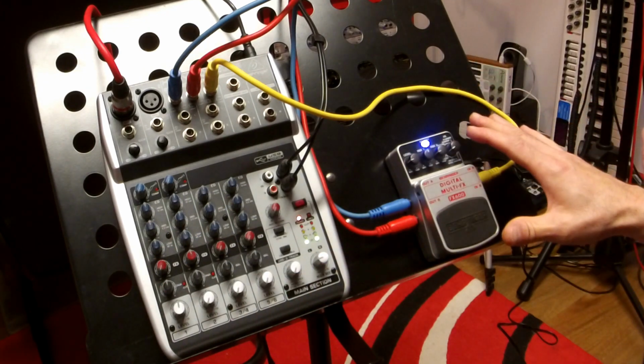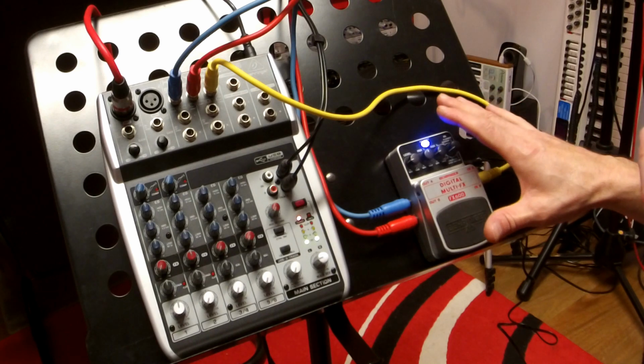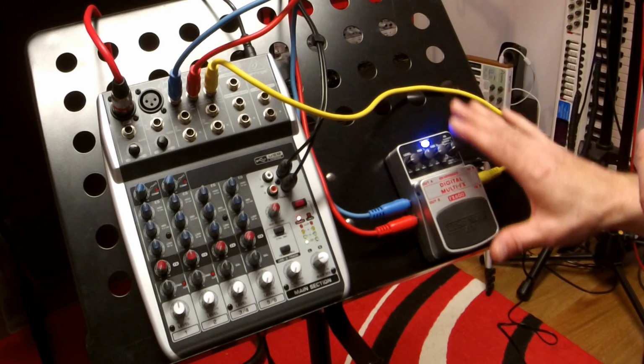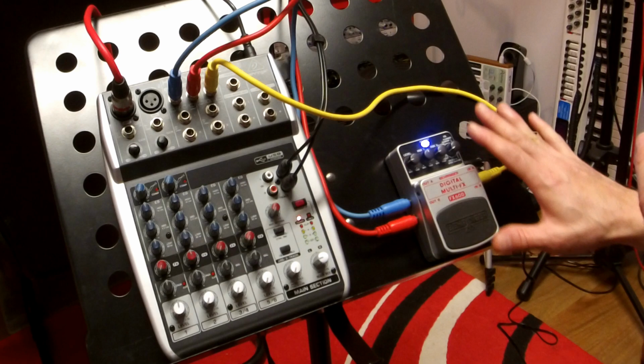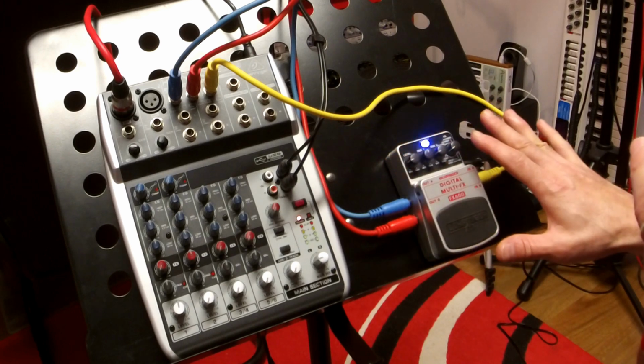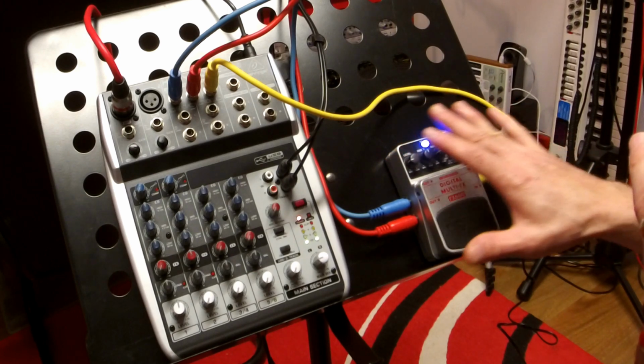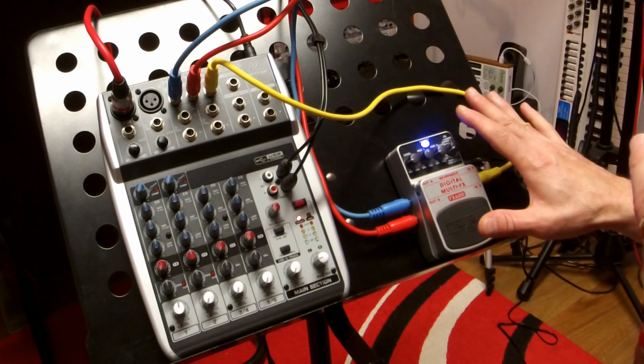In this case, I'm just gonna use the Behringer's FX600, which is a digital multi-effects module, but this can be any module. It could be a reverb unit, delay unit, and so on.